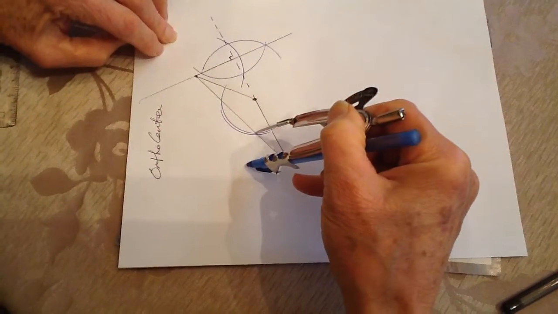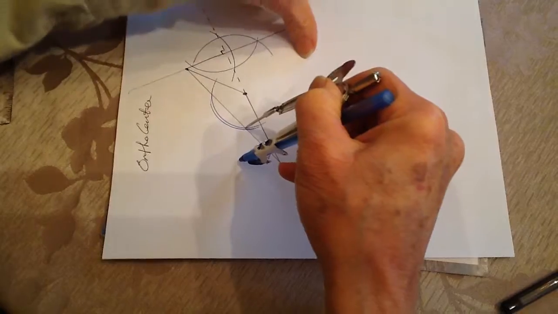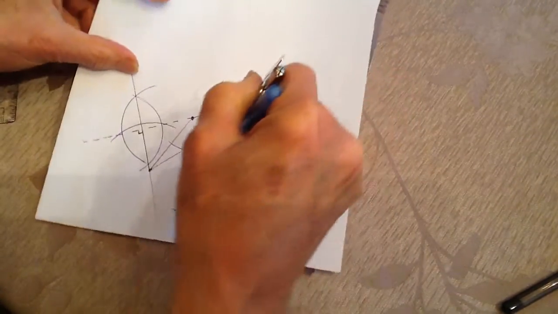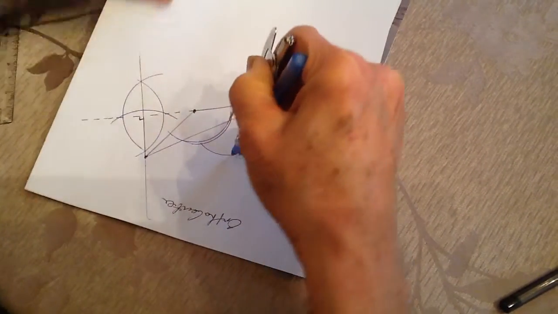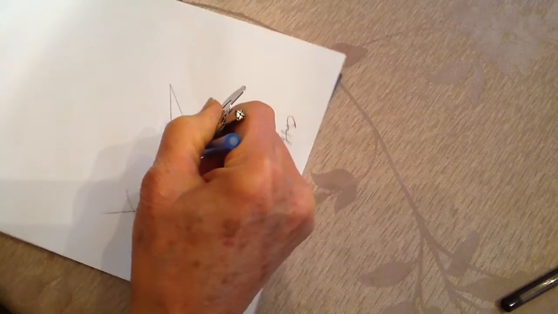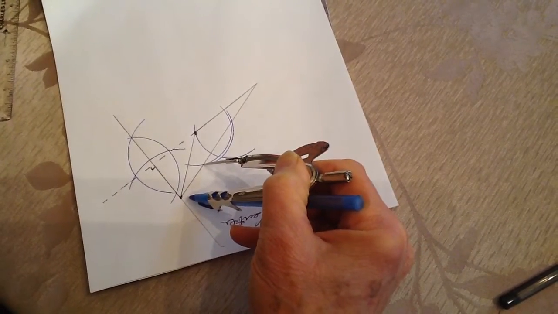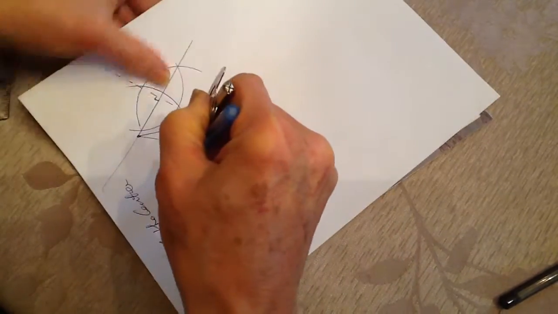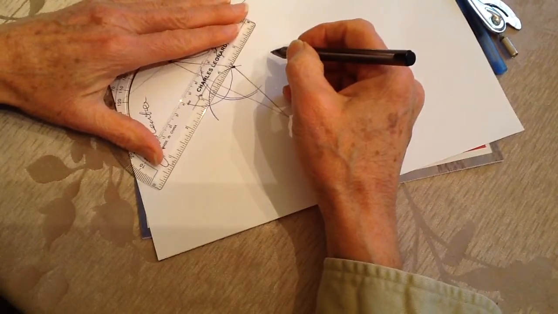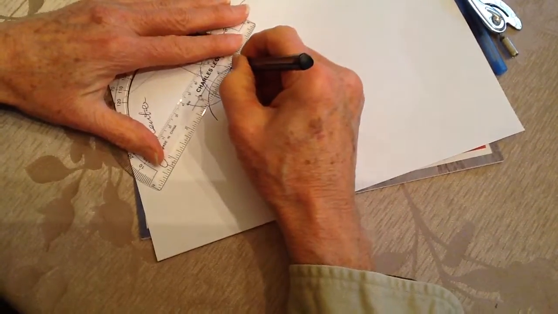So I take from this distance right here, and now I make a perpendicular bisector, and then I come over here to where this crossed, and I do another perpendicular bisector. Then I connect these, and this is off a little bit, but not too much.